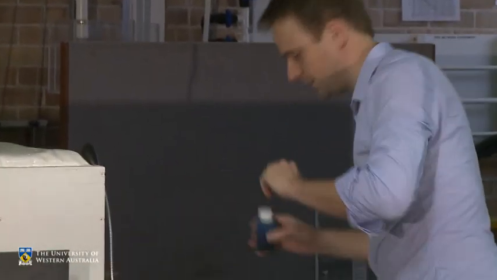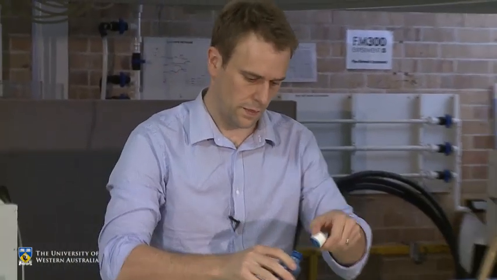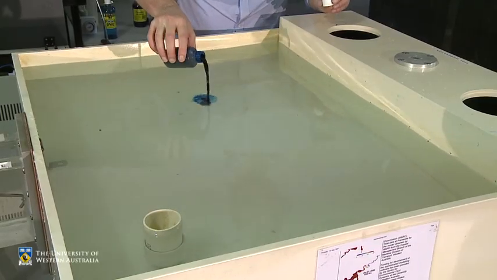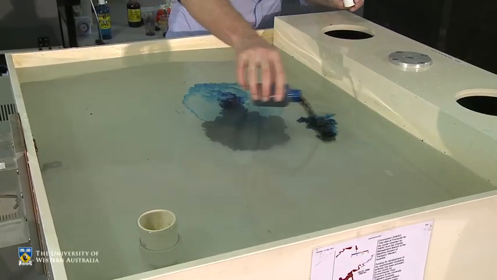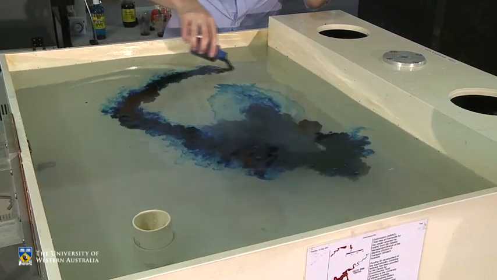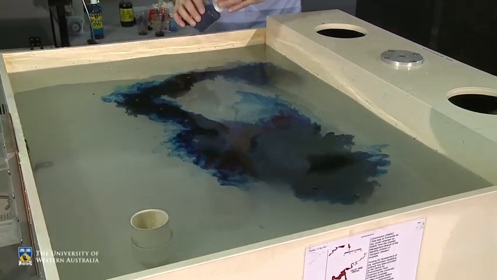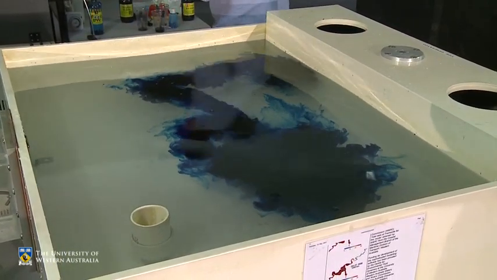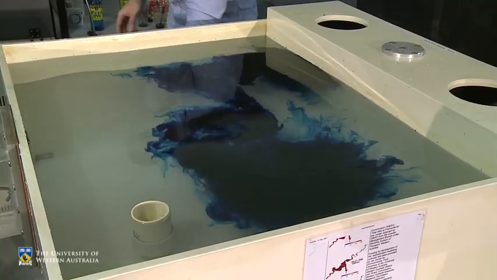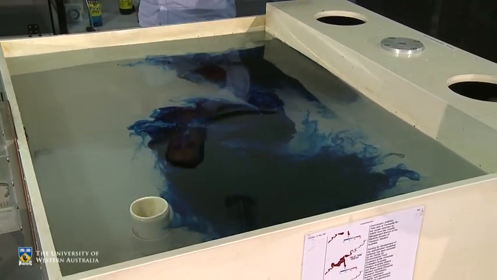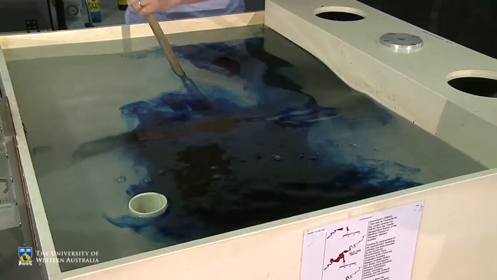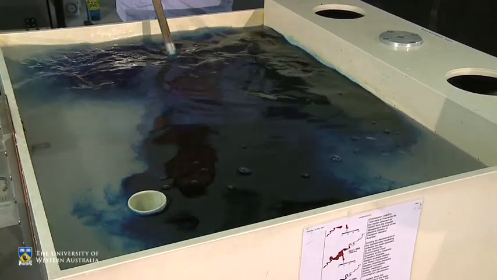Okay, so I'll add a little bit of blue dye, and then mix that in.